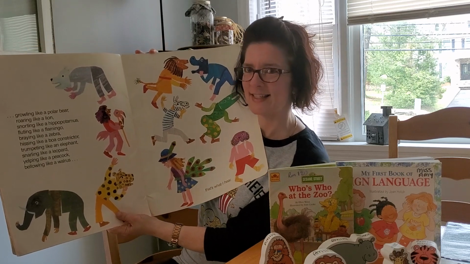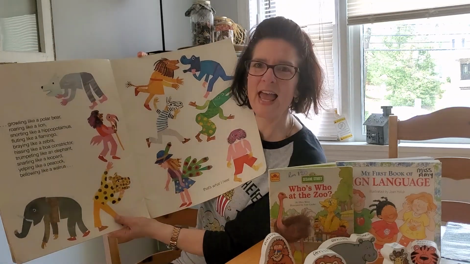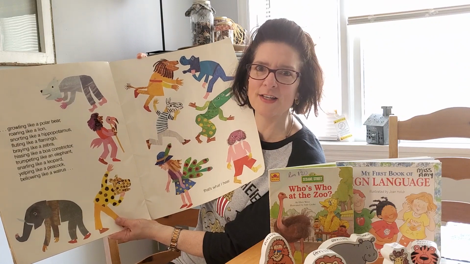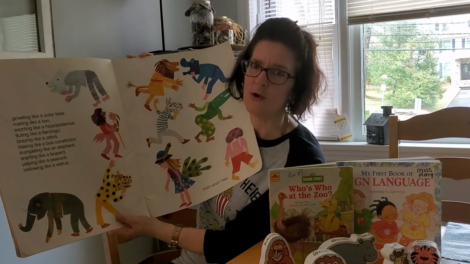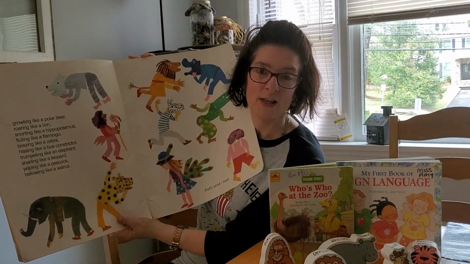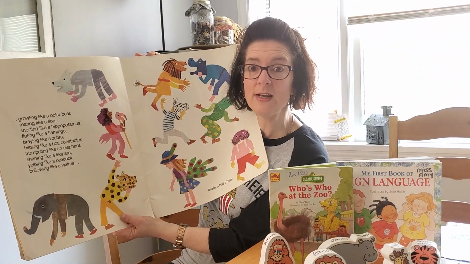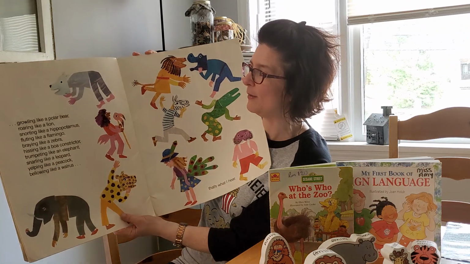Look at all these kids. They're having fun pretending and imagining that they are a different animal that we just heard about in this story. But they're not the only animals that are at a zoo. So how about you think of an animal that you would like to pretend to be?